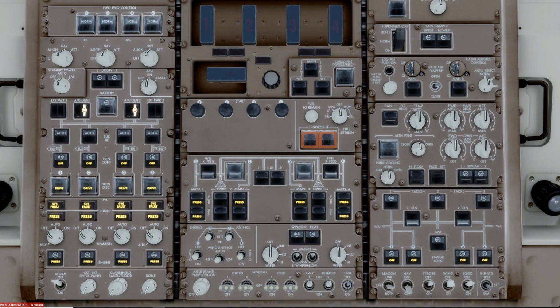So the before start procedure will start with the first officer coming up, making sure APU 2 is on, because again, if that's not on, you're going to get some load shedding of fuel pumps and things like that. So we want to make sure we have that second power source on.